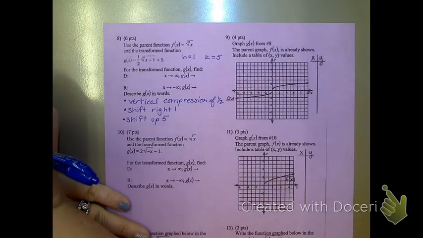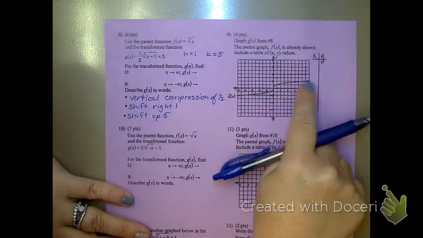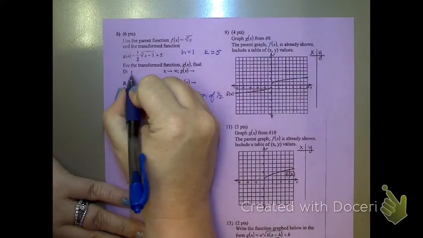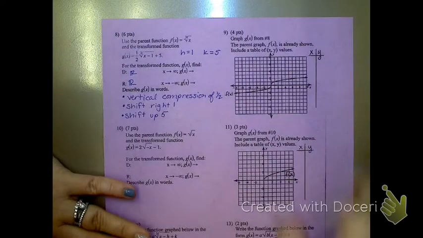One thing I do know about my domain and range for this guy, before I even graph it, is since it's a cubic, it's going to look like this. It's going to have a domain and range both of all real numbers. So if I remember that, I can go ahead and fill that in.